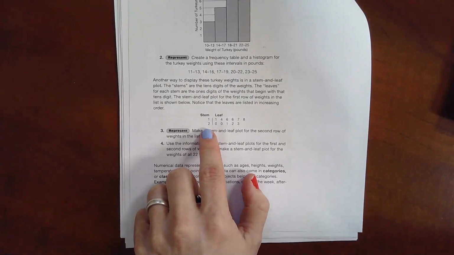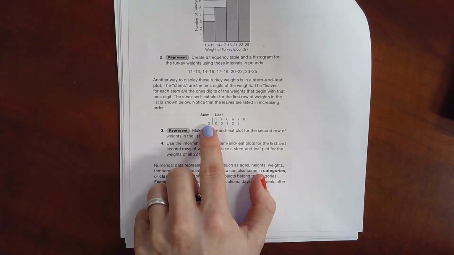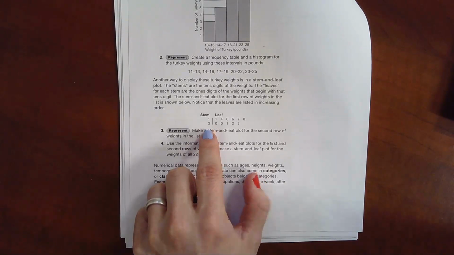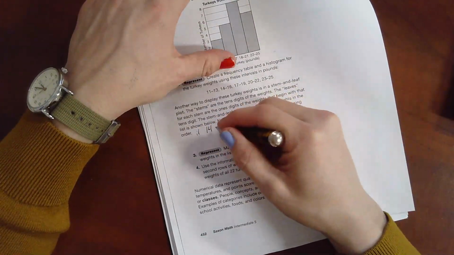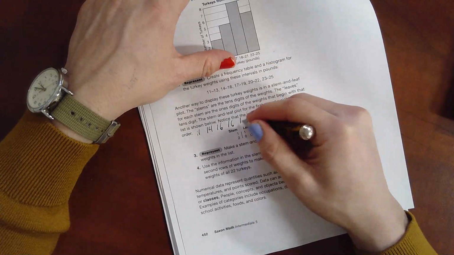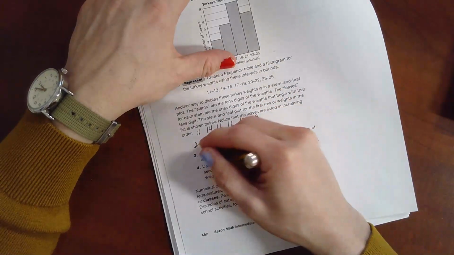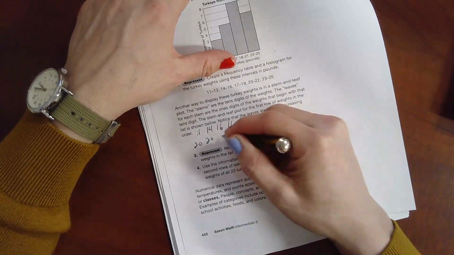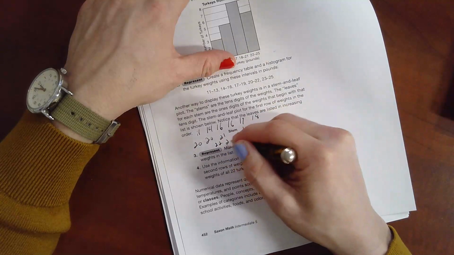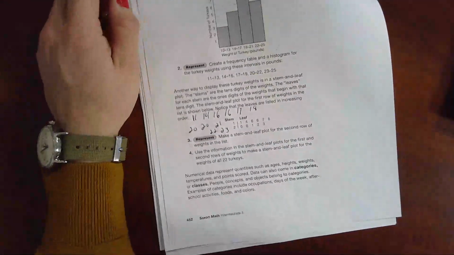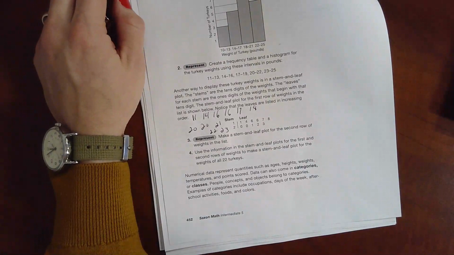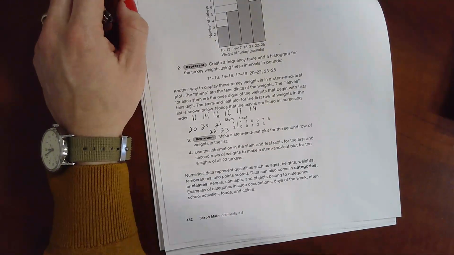Stem and leaf is sometimes useful. In my opinion, it's just more confusing. Personally, I would rather just write 11, 14, 16, 16, 17, 18, 20, 20, 21, 22, 23. That makes more sense to me, but there are reasons why it's more helpful. It can kind of help you focus in on things.